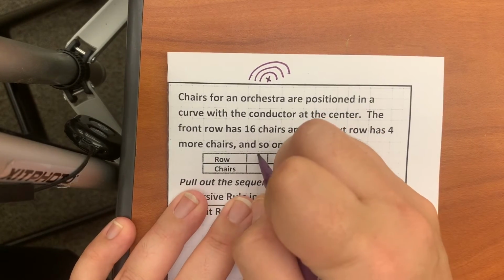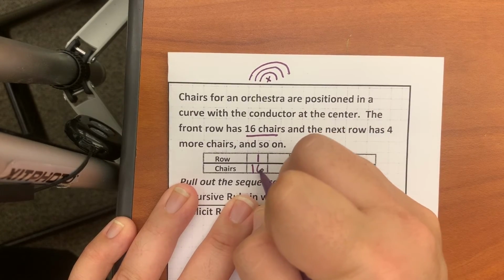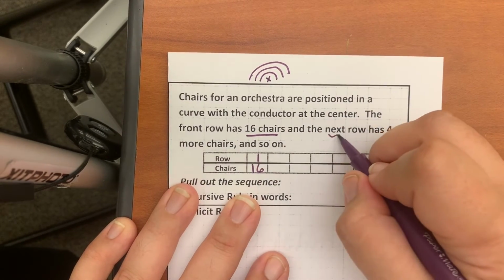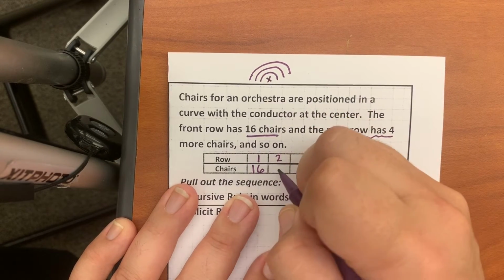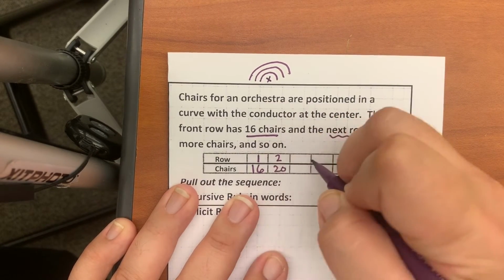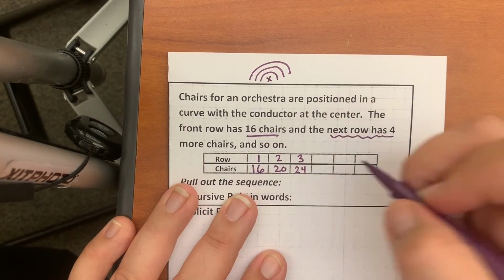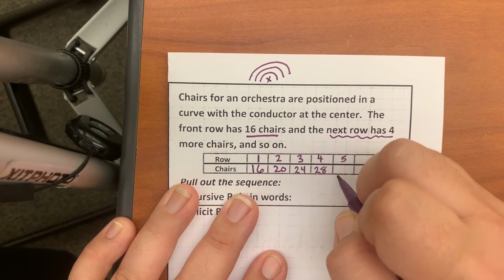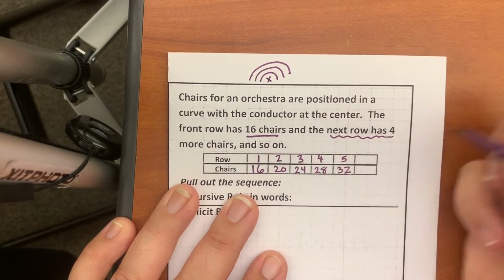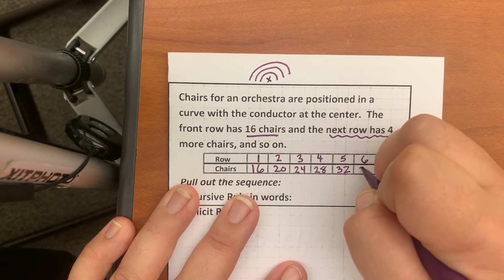If we think of the first row, they told us the first row has 16 chairs in it. There are 16 chairs in the first row. And the next row has 4 more chairs. So in row 2, we're going to add 4, and we're going to get 20. And then in row 3, we're going to add 4 more and get 24, and so on. In row 4, it'll be 28. In row 5, we'll have 32. And then in row 6, we will have 36.